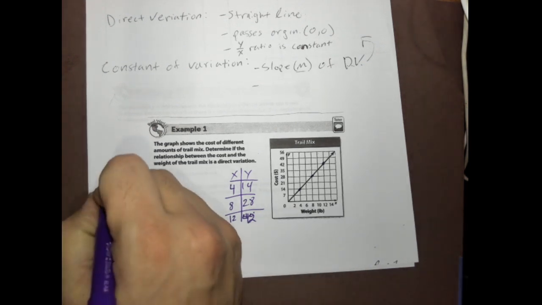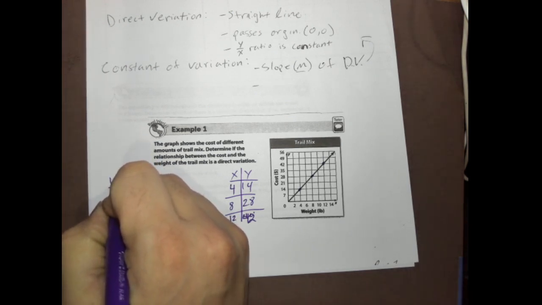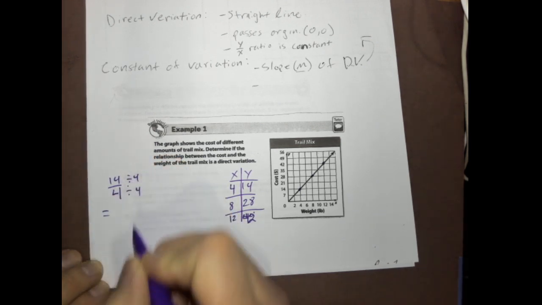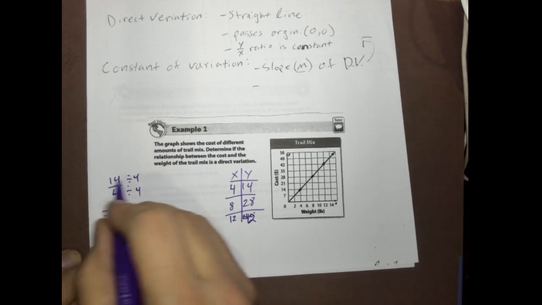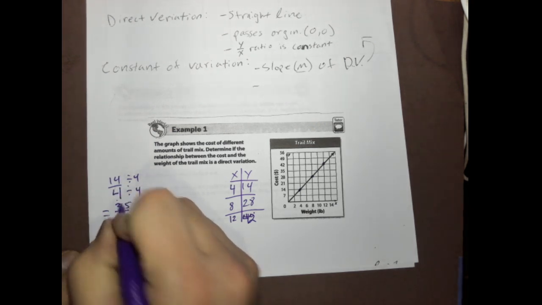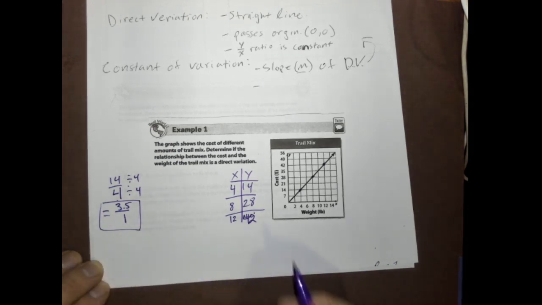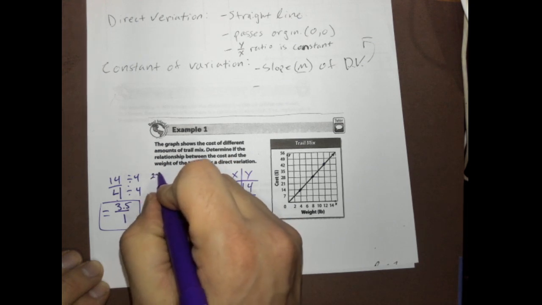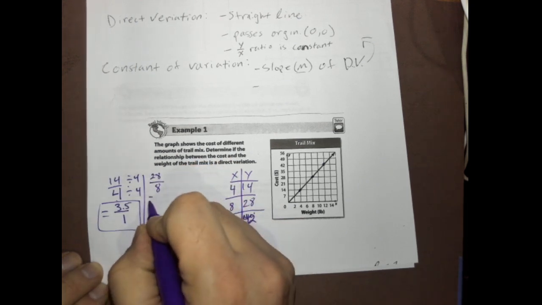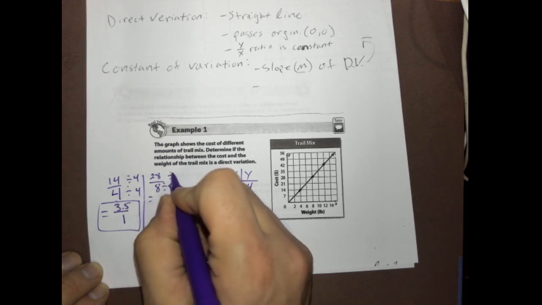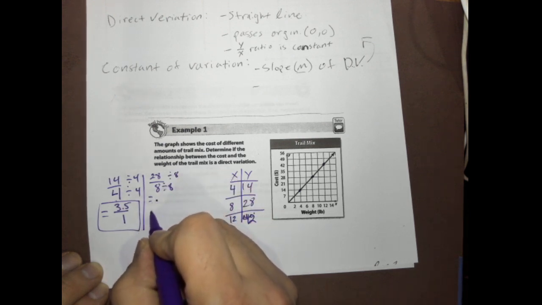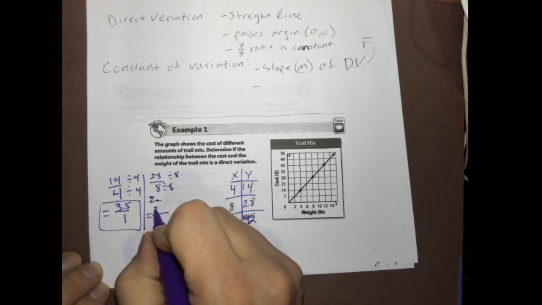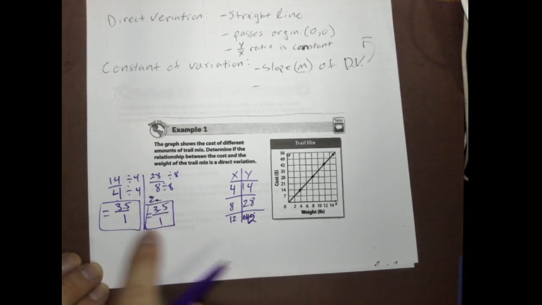First we'll divide 14 by 4. To find the unit rate, we divide by 4. 4 divided by 4 is 1, and 14 divided by 4 is 3.5. So let's see what the ratio will be for 28 and 8. I'll write 28 divided by 8, and when you divide this by 8, you get 1. My numerator, 28 divided by 8, is 3.5. So far they are the same.